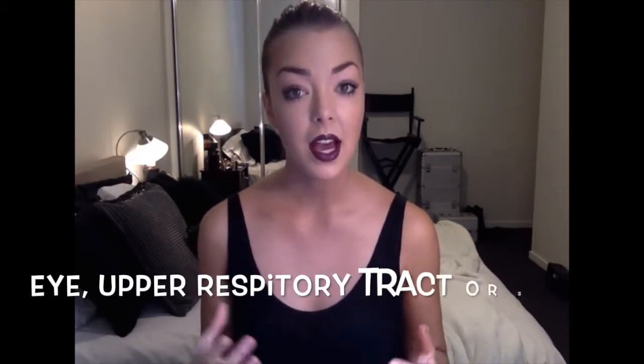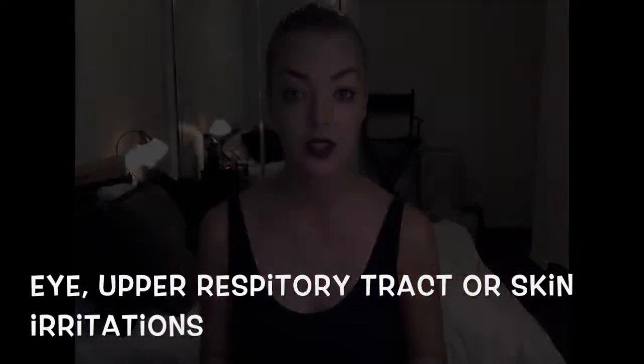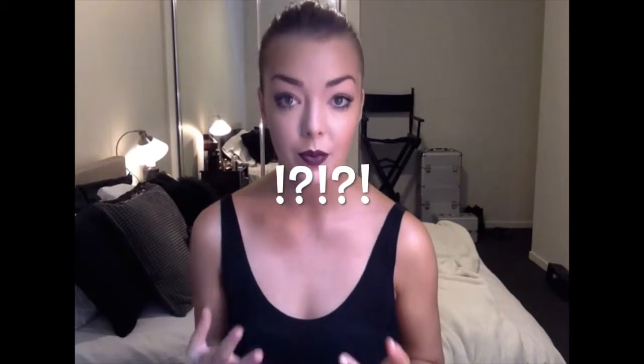Formaldehyde is a hazardous chemical. It may cause eye, upper respiratory tract, or skin irritations. The public uses products that contain formaldehyde almost every day without any apparent awareness of the fact that formaldehyde is contained in the products. Even more surprising is the fact that human bodies actually produce formaldehyde, and it occurs naturally in the air that we breathe.